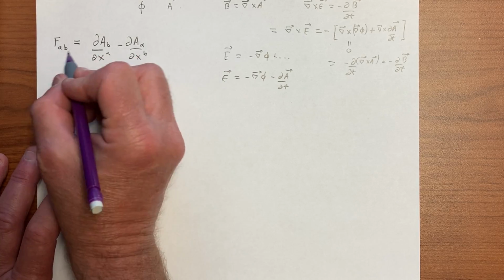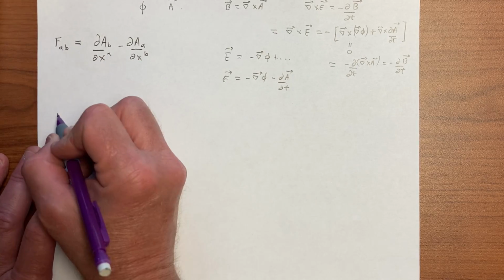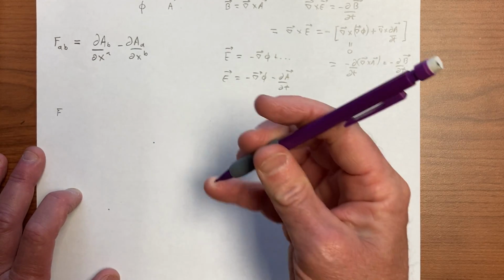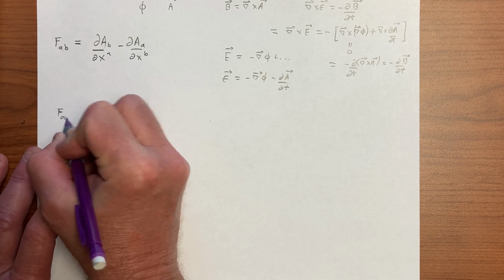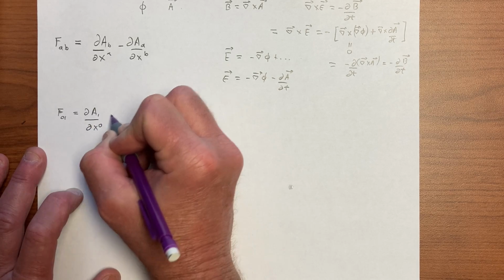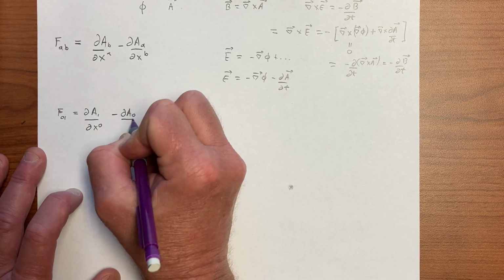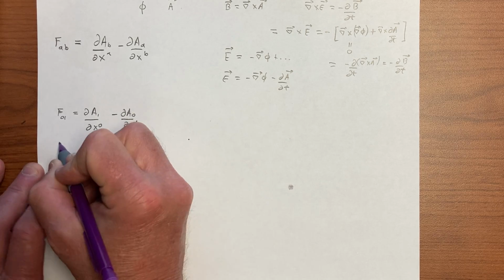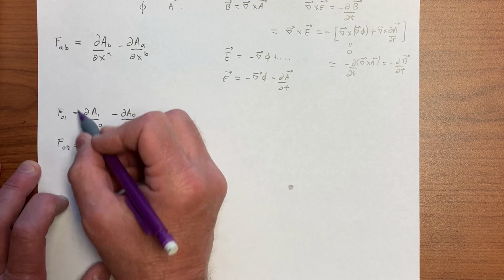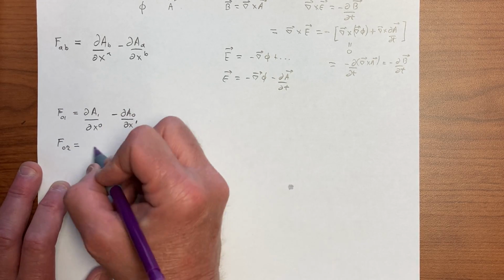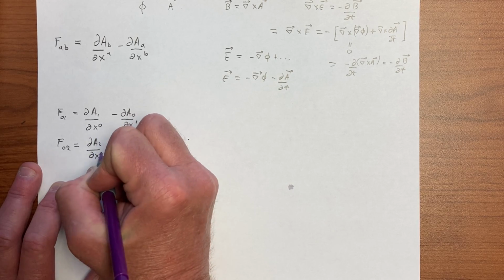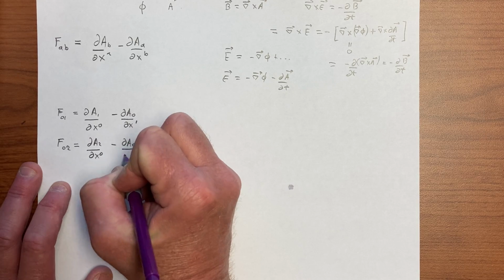So we get to choose our indices, between 0 and 3. Let's look at F_01. That's dA_1 with respect to x^0, the time derivative, minus dA_0 with respect to x^1. Let's continue to look at these terms with zeros. We know these are lowered electric field components. F_02 is dA_2 in x^0 minus dA_0 in x^2.